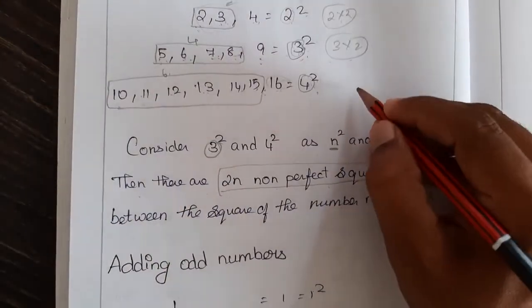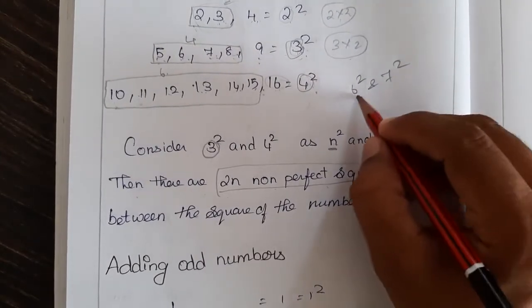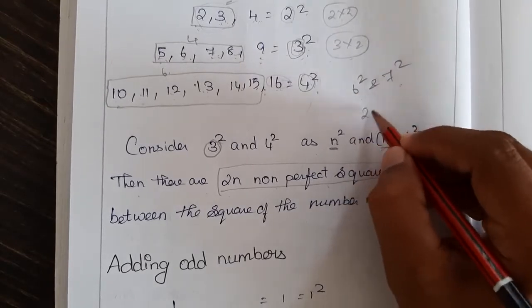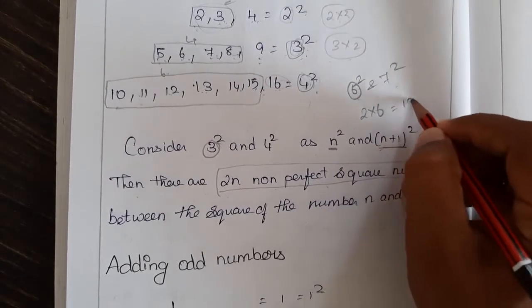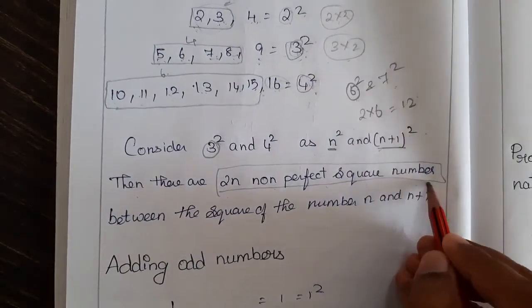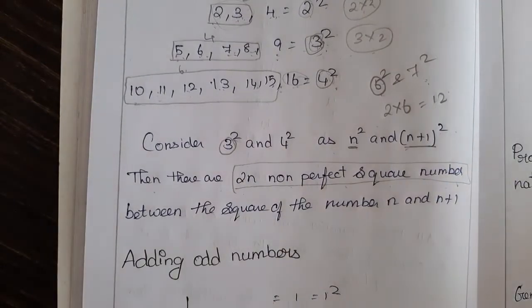Example, 6 square and 7 square. How many non-perfect square numbers are in between? This means 2 into 6. We can say this is considered as n, the smallest number. There are 12 non-perfect square numbers between 6 square and 7 square. Clear?